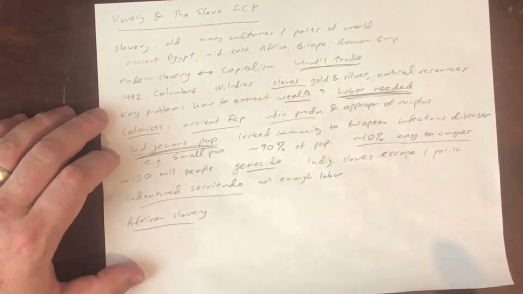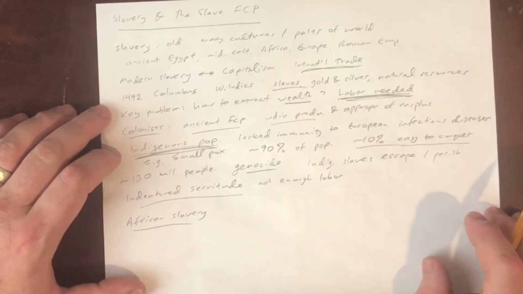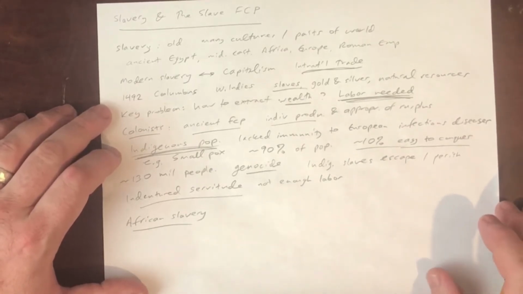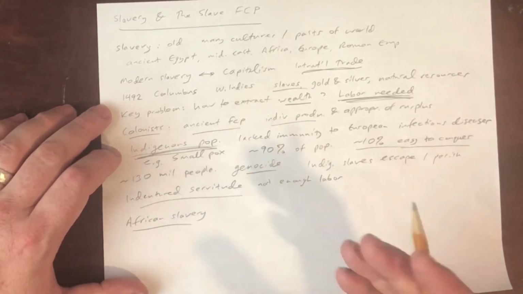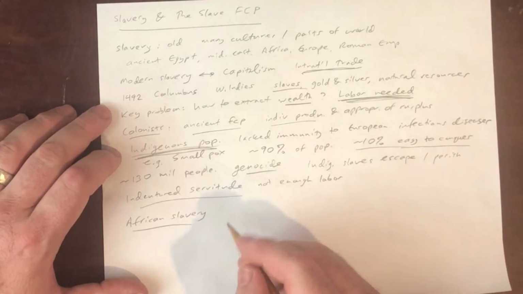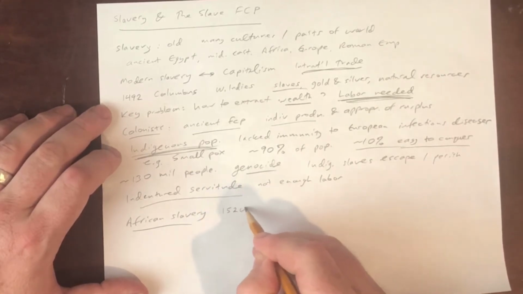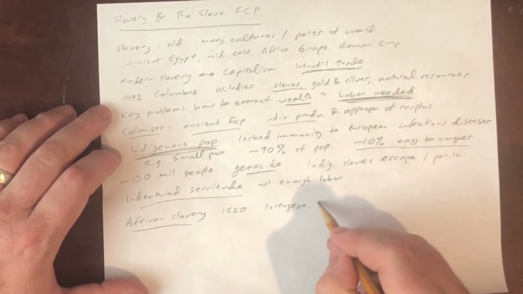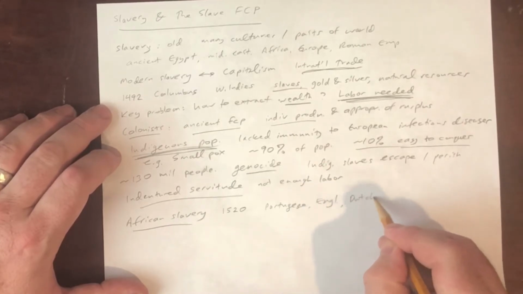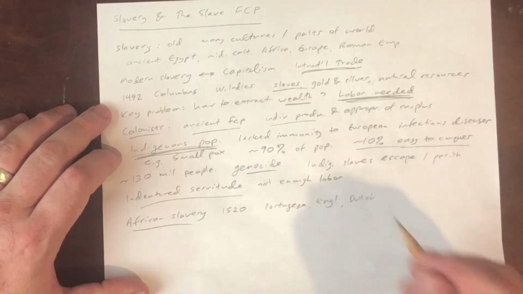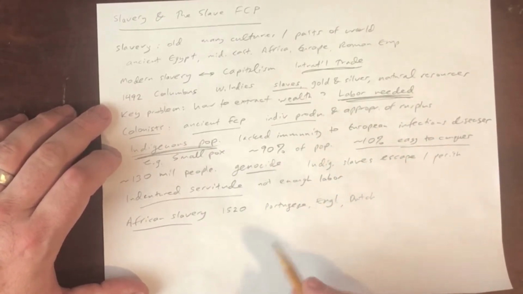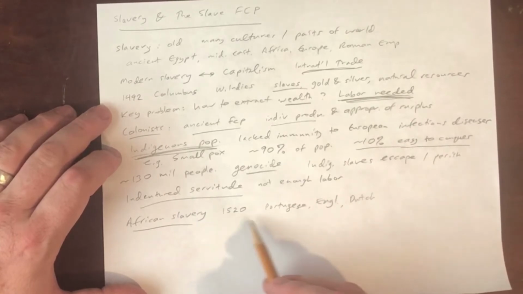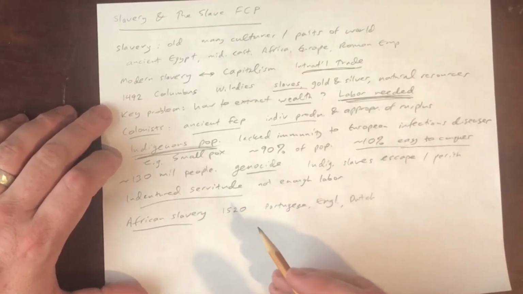Okay, so Africa had a long tradition of slavery. That's an existing institution on the continent, right? So the Europeans discovered this, and they did this relatively early. The modern international slave trade began in about 1520 or so, with the major players being the Portuguese, the English, the Dutch, and a few others. So major European powers began to trade for slaves in this early period, and then bring the slaves to the New World.